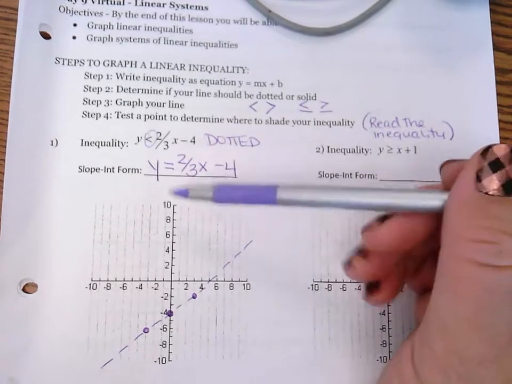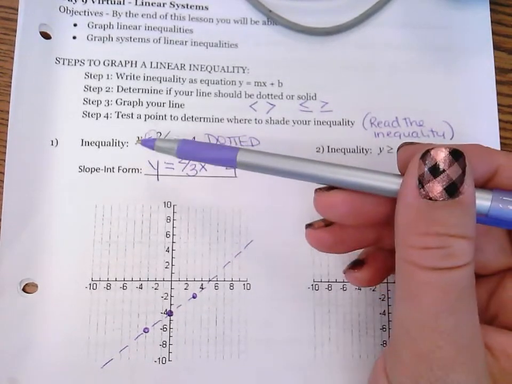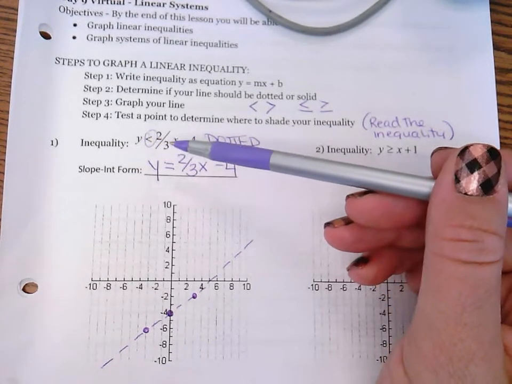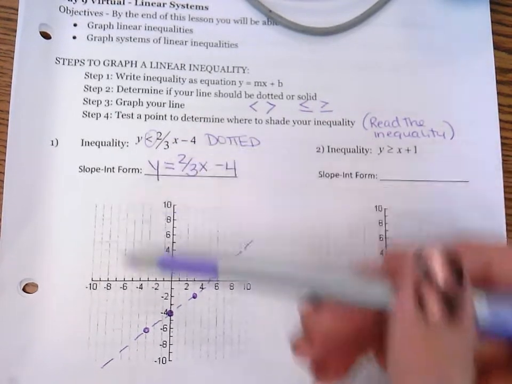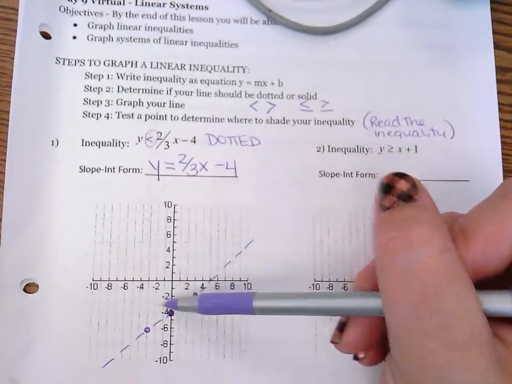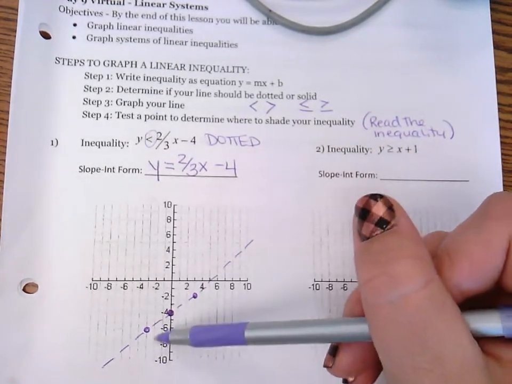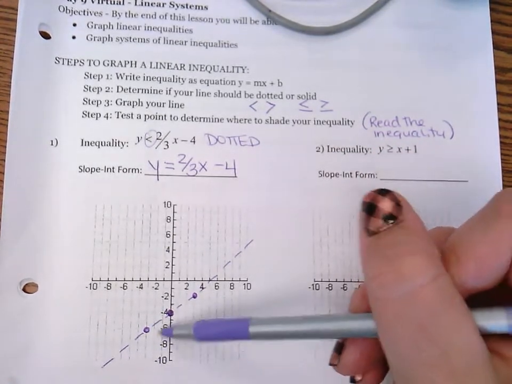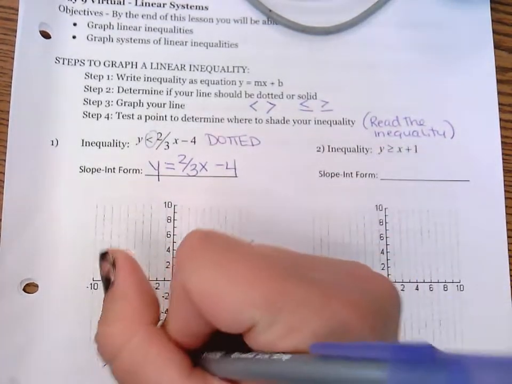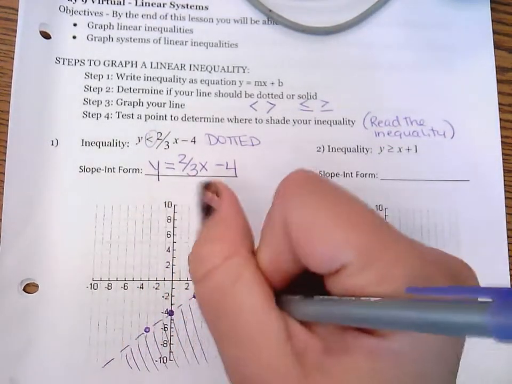Now let's read this inequality together. Y is less than 2/3 x minus 4. Well, are these y values less than that line, or are these y values less than that line? These y values are. So you're actually going to shade your solution region below the line.